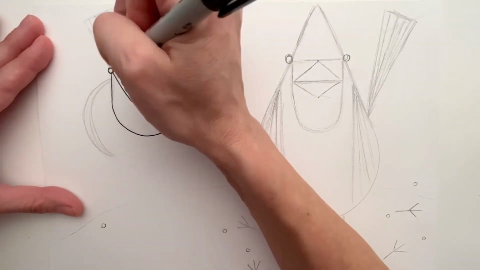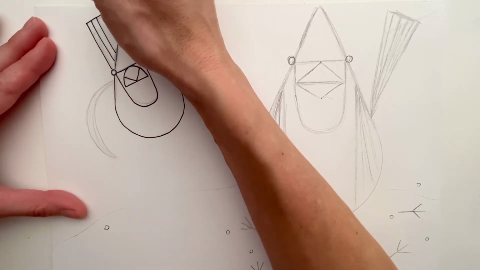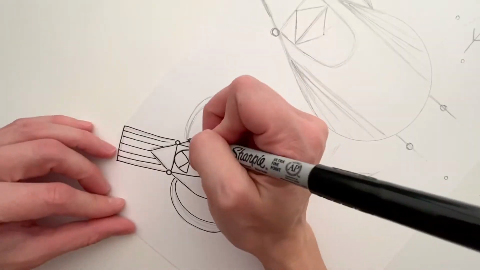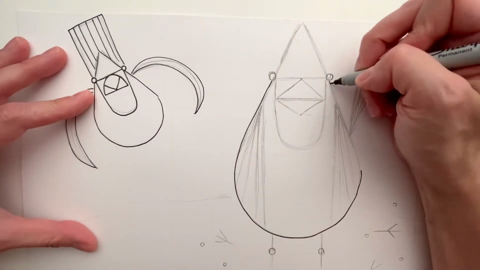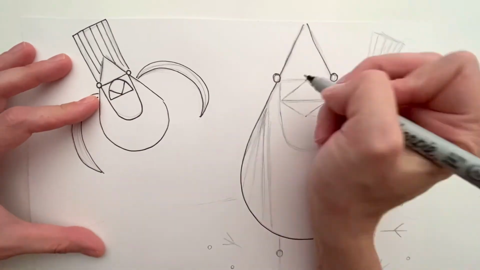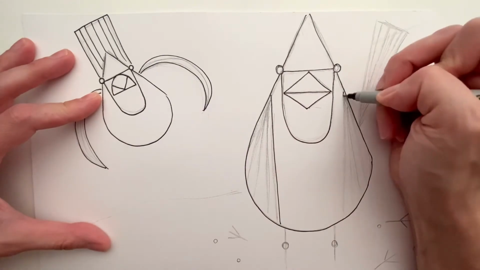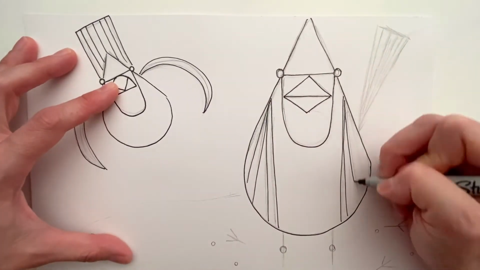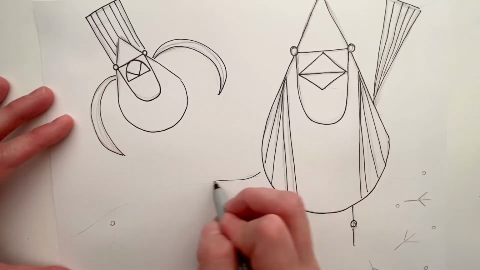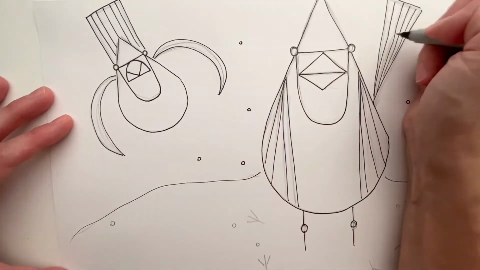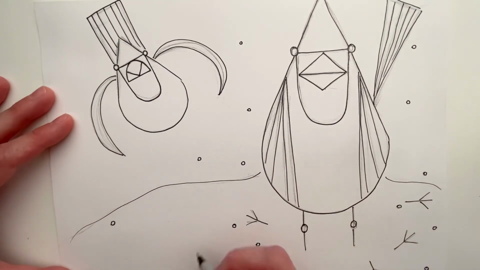Then you are going to decide what you want to do next. Do you want to outline all of the shapes with a Sharpie? Do you want to just jump right in and add color with crayons, colored pencils, or markers? Maybe you have paint and you'd like to paint your cardinals. You can do whatever you like to add color, however you would like to add color. Maybe your cardinals aren't red. Maybe they're another color. Something else from your imagination.